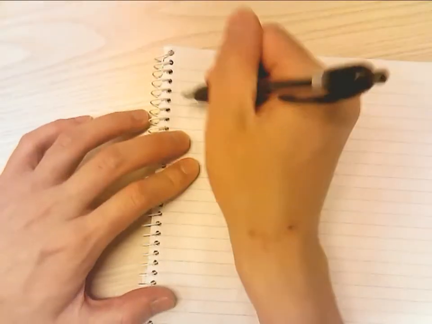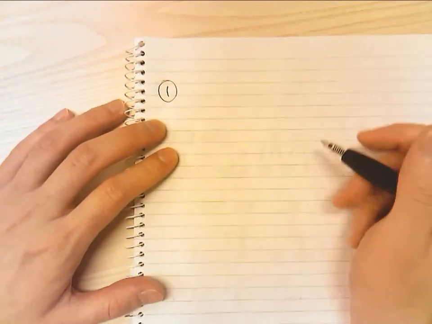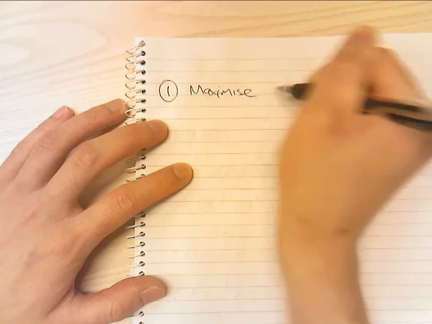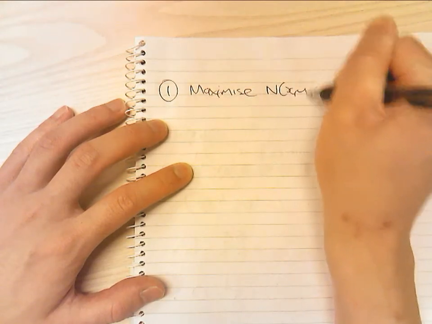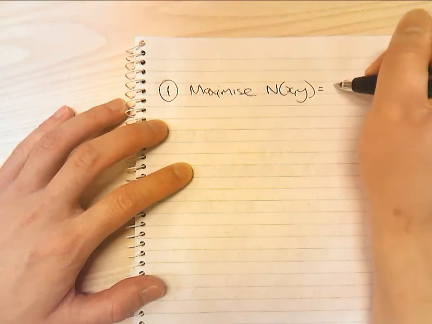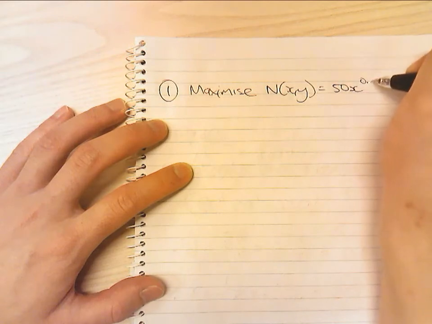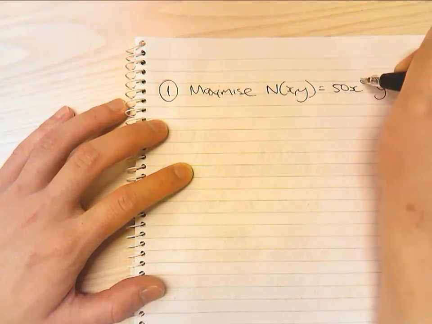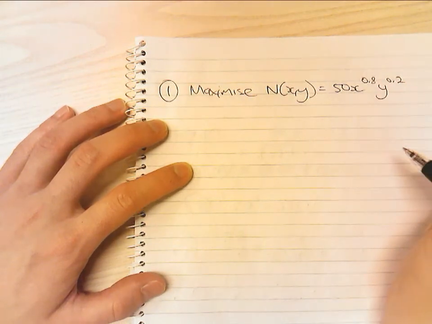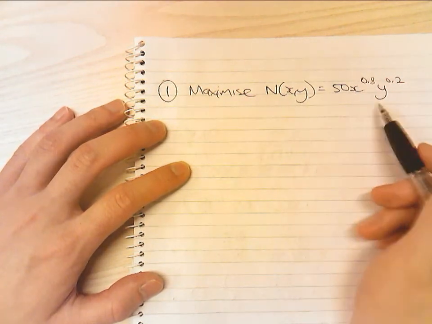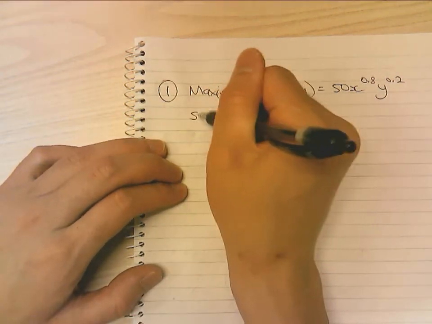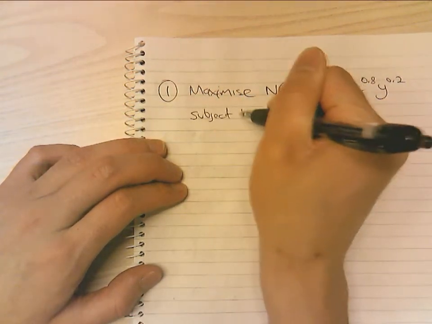Okay, so step 1. We're going to formulate our problem. In this case, we want to maximize, right? We want to maximize this Cobb-Douglas function, which is equal to 50x^0.8 y^0.2. Subject to what constraint? Well, subject to, we have some sort of budget of 400,000.